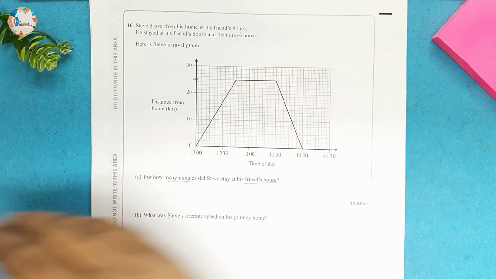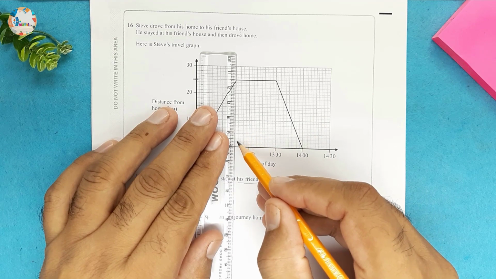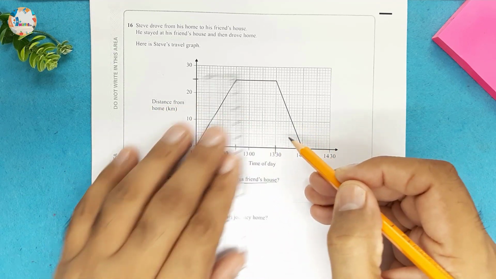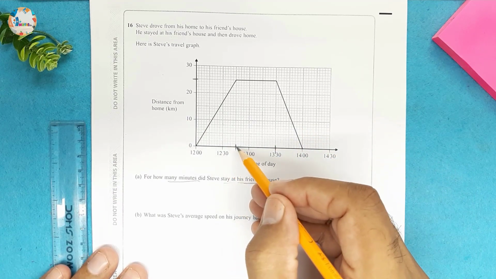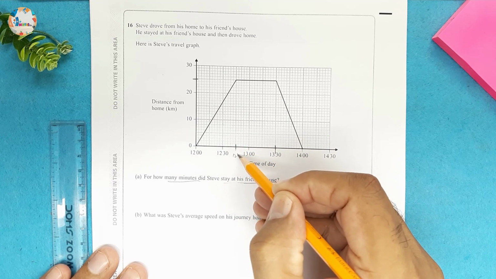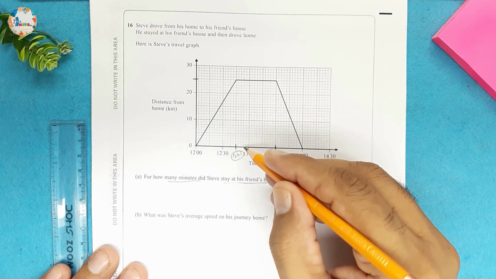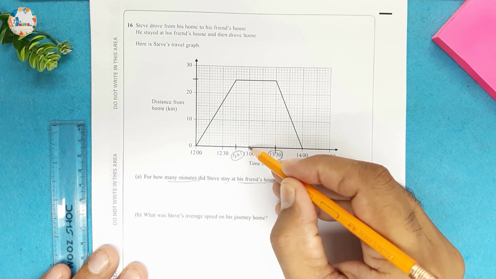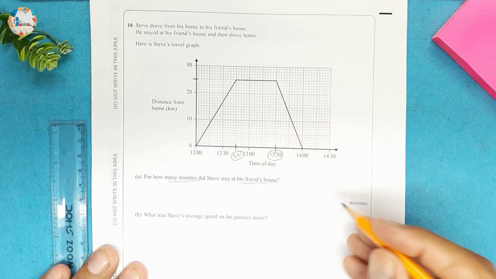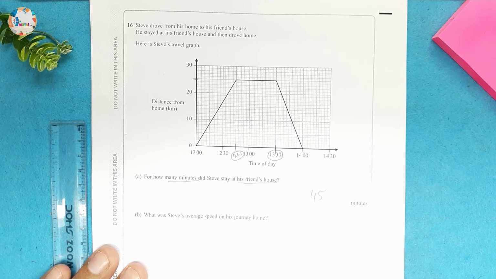So starting from here, we can use the scale. For example, from this one, the stay will be starting from here up to this one. So this will be 12:45. So 12:45 to 13:30. So 12:45 to 13:00 will be 15 minutes, and this will be 30 minutes. So total will be 45 minutes. So we can write here 45 minutes will be the stay.